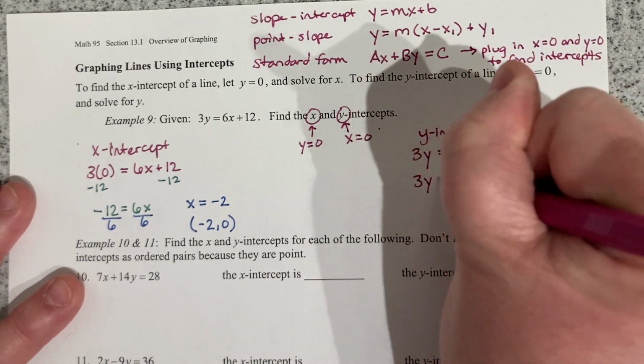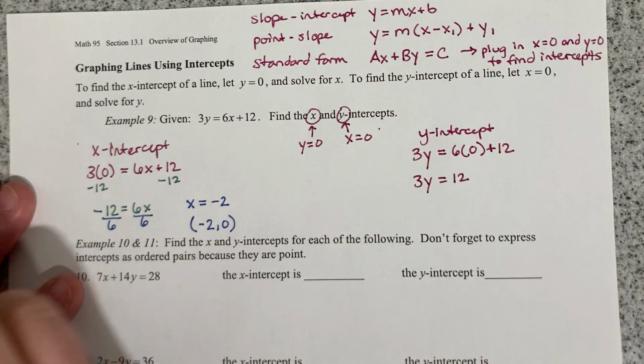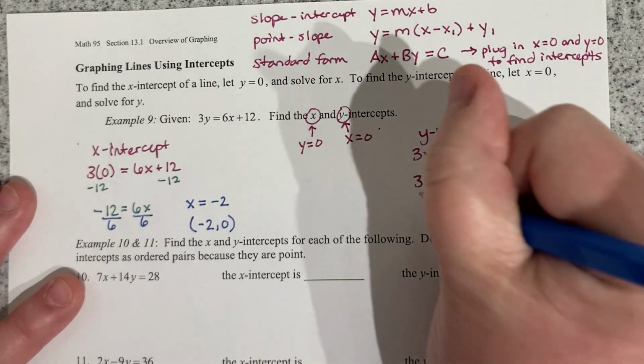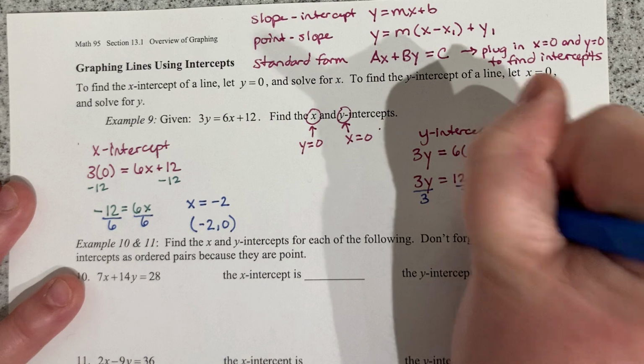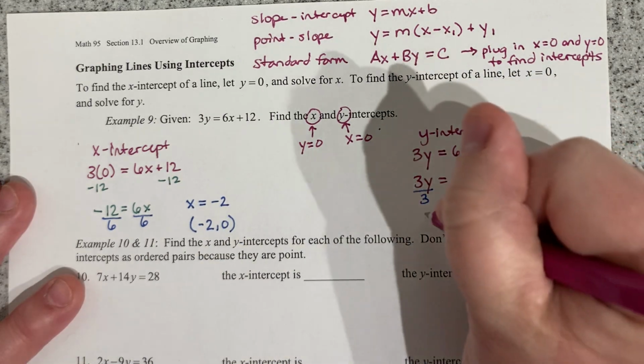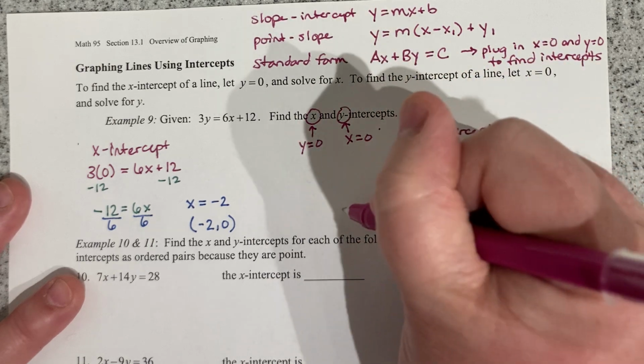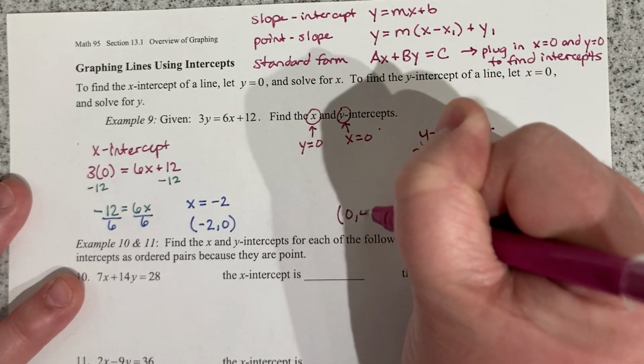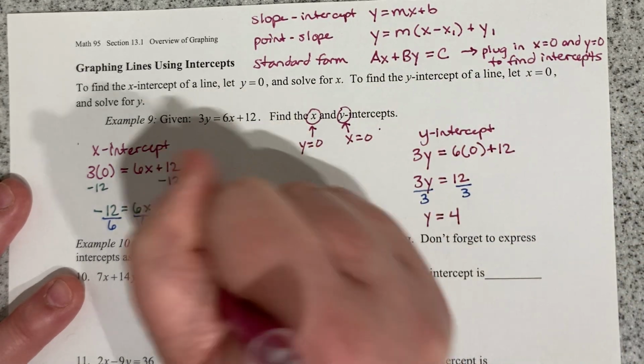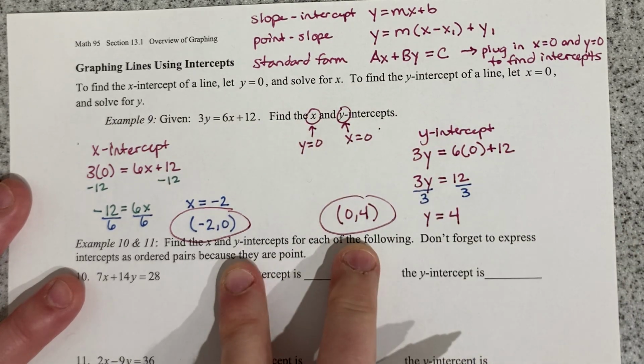So that's 3y equals 12. And then if I divide both sides by 3, I get y equals 4. Now remember, it's a point, so we need to write it as the point 0 comma 4. So those are our two intercepts.